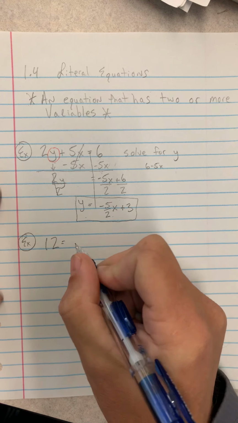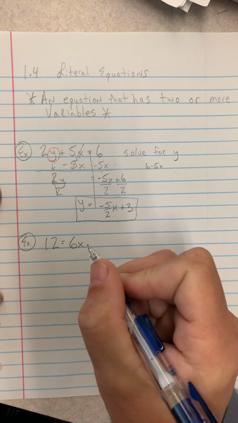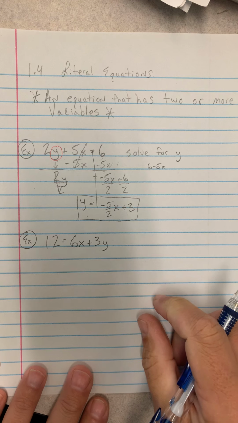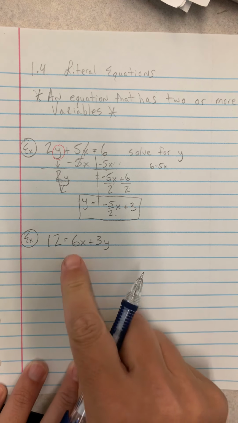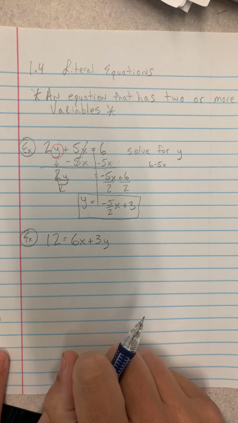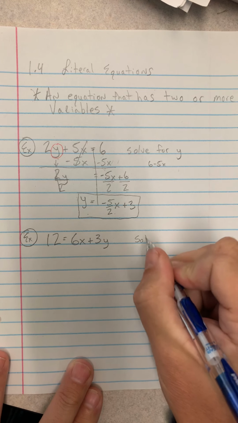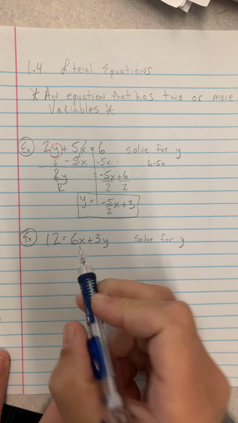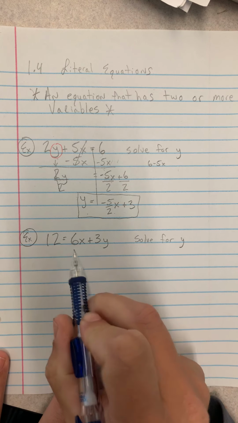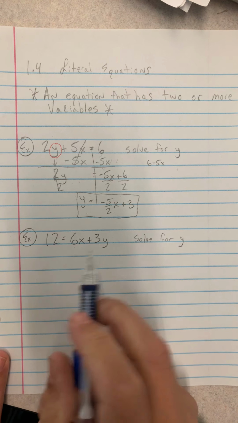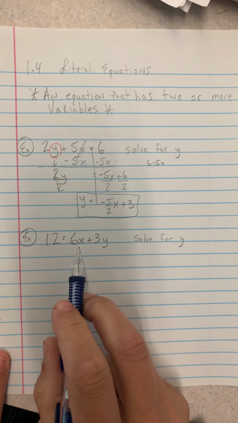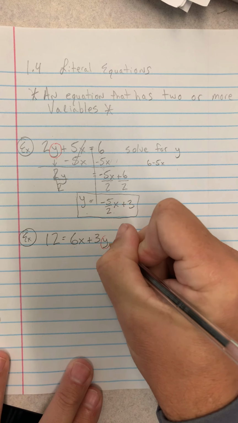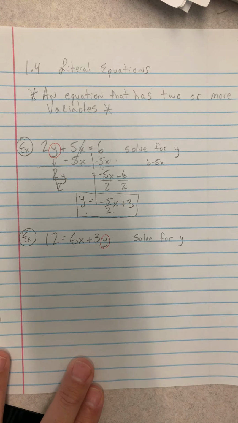12 now is equal to 6x plus 3y. Exactly the same equation, except now my variables are on the right, and we can surely handle that. We are still going to solve for y. Y is being multiplied by 3, added by 6x. That's a positive 6x there. Added by 6x, multiplied by 3. That's what's happening to my y right there. That's what I'm looking to solve for.